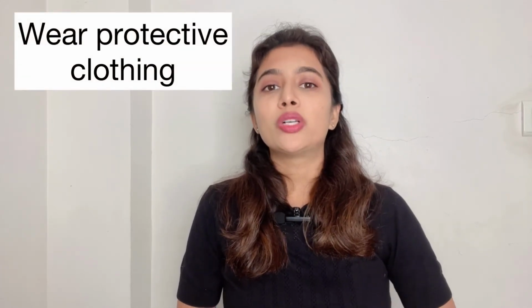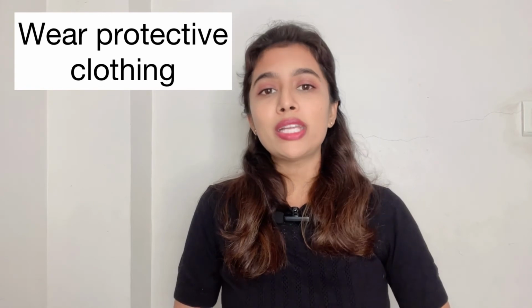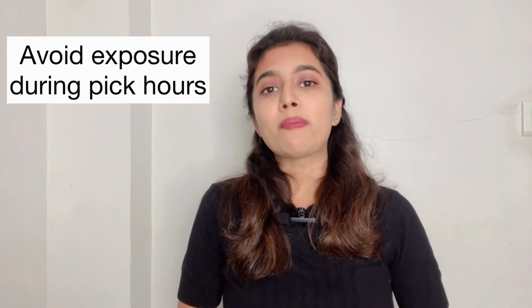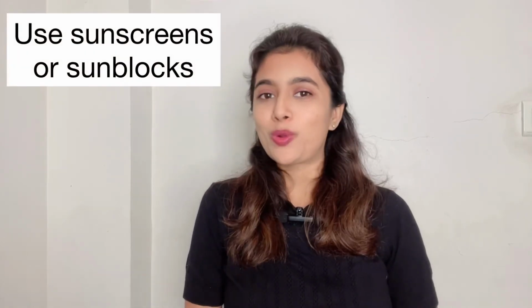So there is no such thing as a healthy tan. Any skin color change from our natural skin tone is a sign of sun damage. So people, especially those who tan and burn very easily, should protect themselves by covering sensitive areas, wearing protective clothing, and avoiding sun exposure during peak hours, I mean 10 a.m. to 2 p.m., and by applying sunscreen and sunblock.